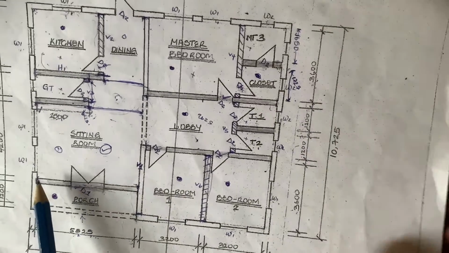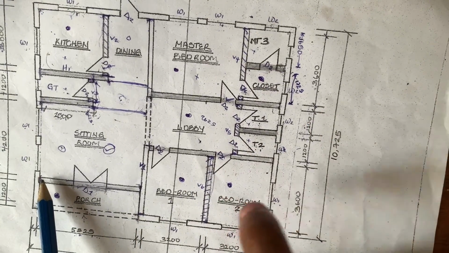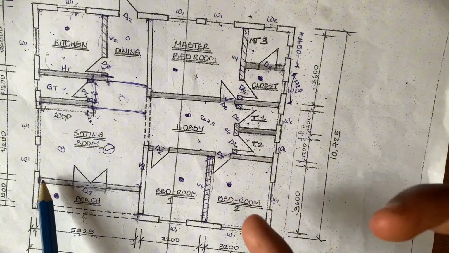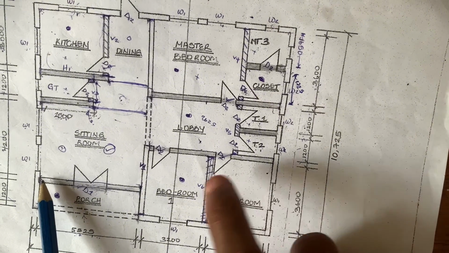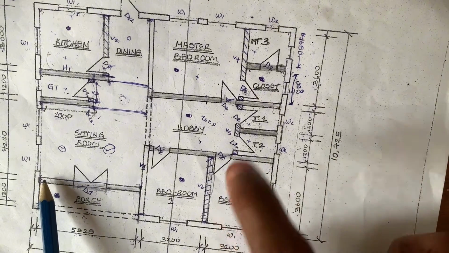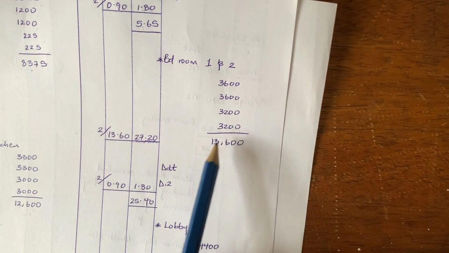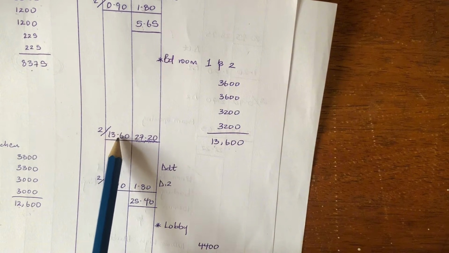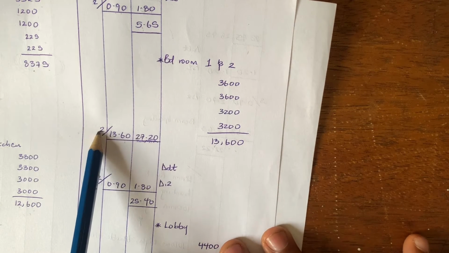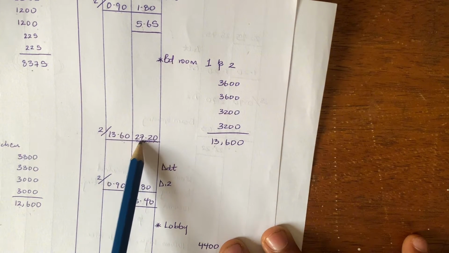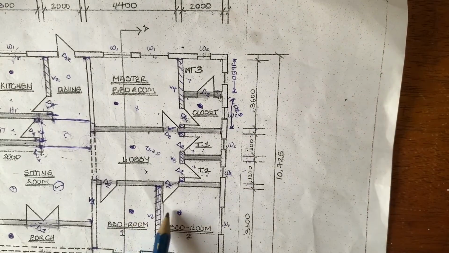So what I did now was that I found the perimeter of one of them. You can use any of them. So I used bedroom 2. I found the perimeter of bedroom 2, which is 3,600 in 2 places and 3,200 in 2 places, and that will give me 13,600. So I booked it 13,600. Since we're booking for bedroom 1 and 2, we times it by 2, and that gave me 27.20. So we're going to be deducting the openings we see at bedroom 1 and 2.